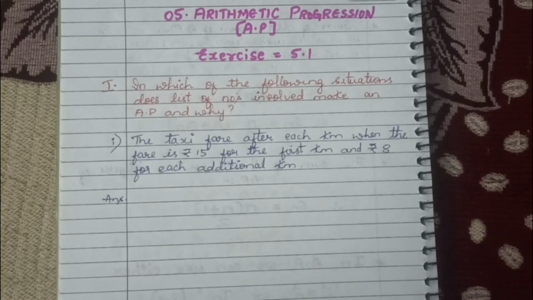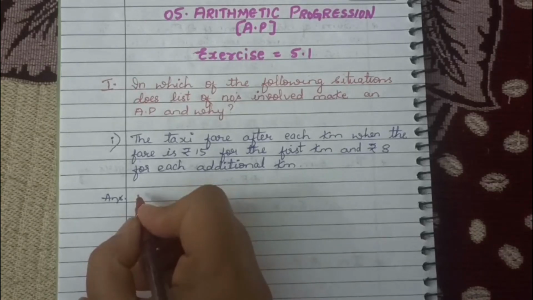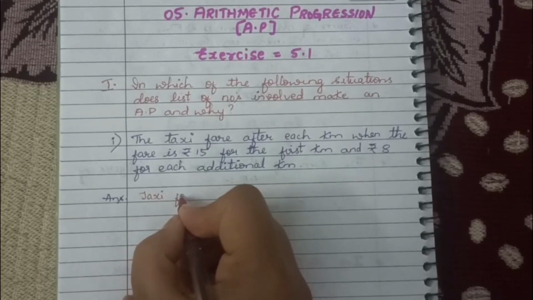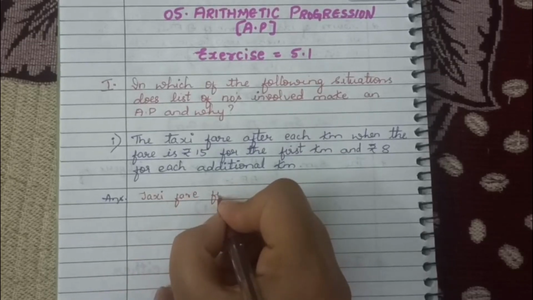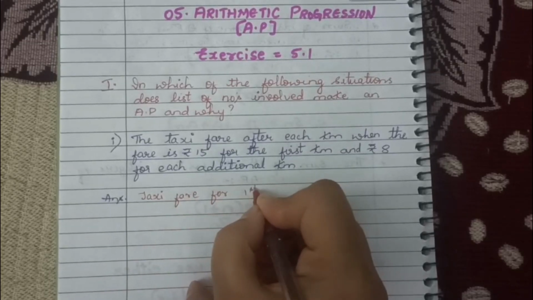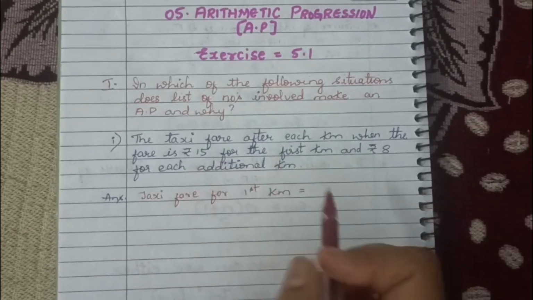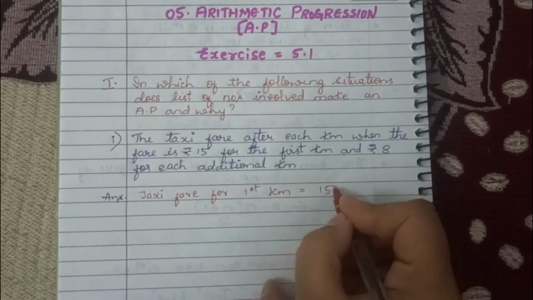Taxi fare for the first kilometer is 15, so I'm going to write here 15.